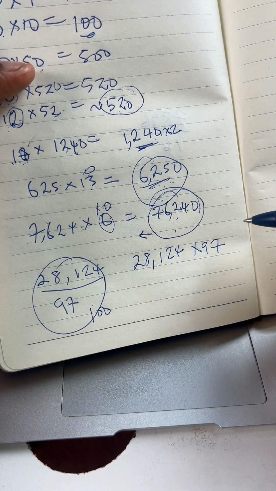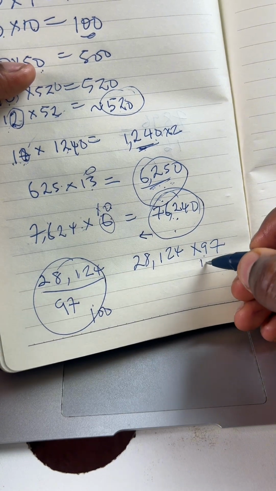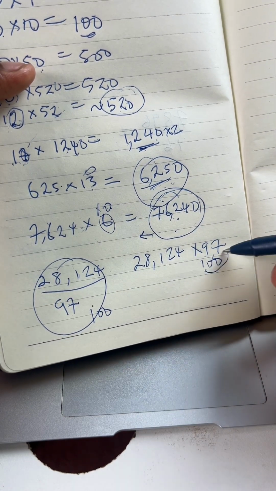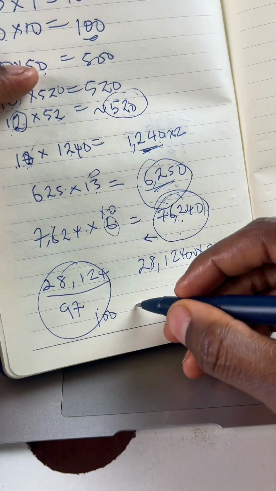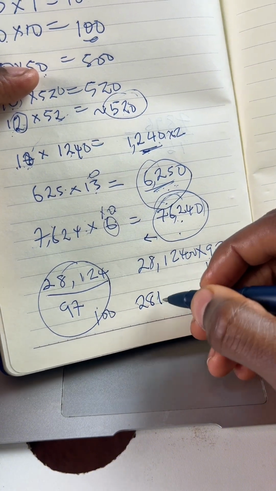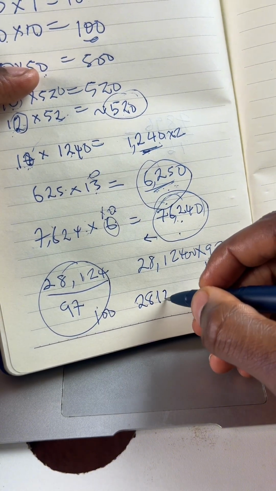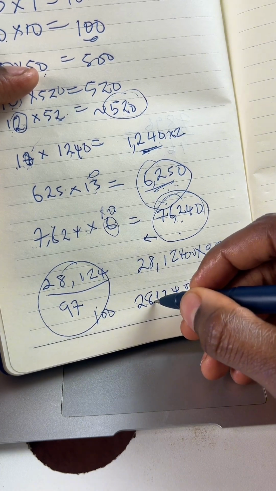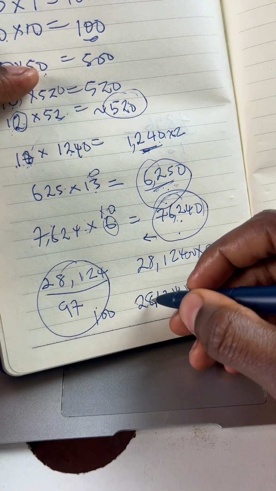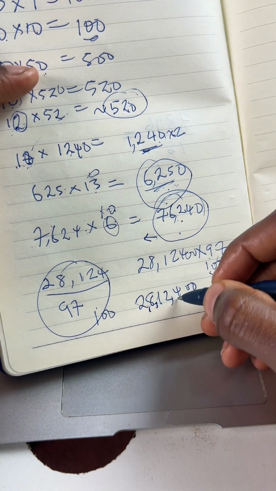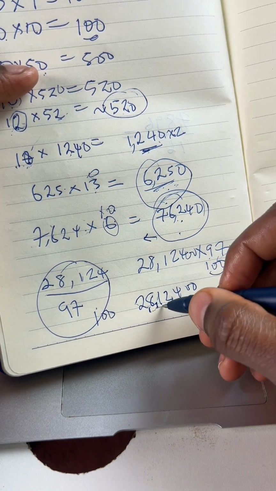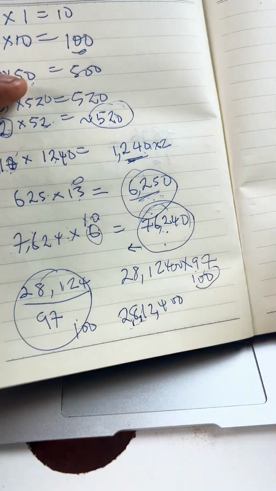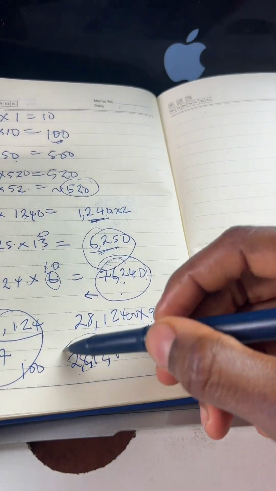What's the solution? 97 is close to 100, so we approximate it to 100. 100 has two zeros. We'll transfer the two zeros here. So the answer is now 2,812,400. 2.8 million. All right, 2.8 million. That's the answer. So it's close by, these are estimates.